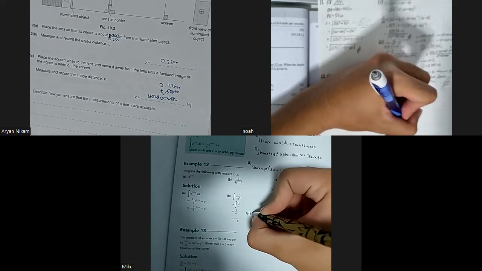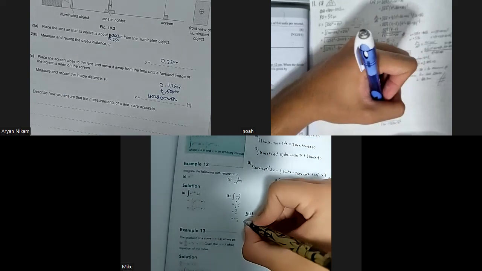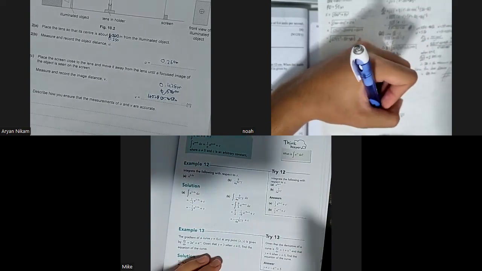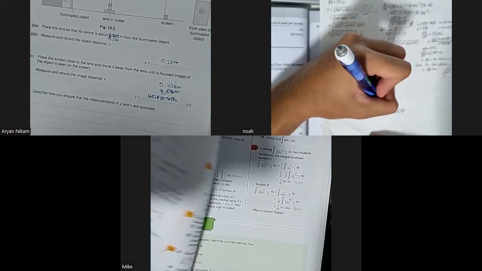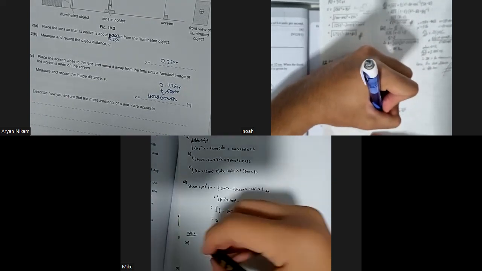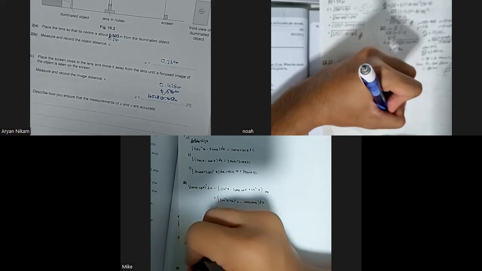And how do you correct that? If you think about one way to minimize that problem, that's what you write. If you don't, then we'll talk about it. Also, the lens and the illuminated object should be at 90 degrees, standing straight. The screen also standing straight. If it is not 90 degrees, it kind of distorts the image.